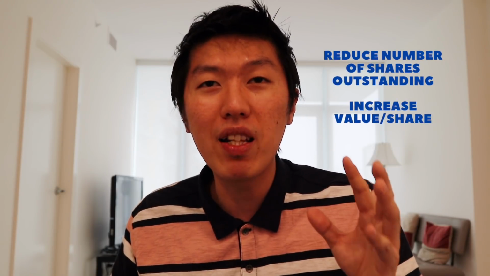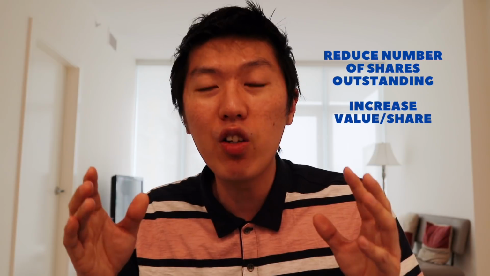The reverse split will reduce the number of shares outstanding, but at the same time, it will increase the value per share. So for instance, if you have 8 shares of USO right now, on the morning of April the 29th when you wake up, you'll realize you now only have 1 share. At the same time, the price of USO will be trading 8 times more. So if USO is trading at $2, when you wake up in the morning, it will be at $16, because 2 times 8 equals 16.